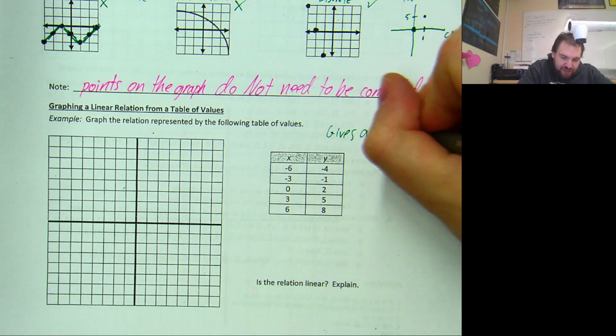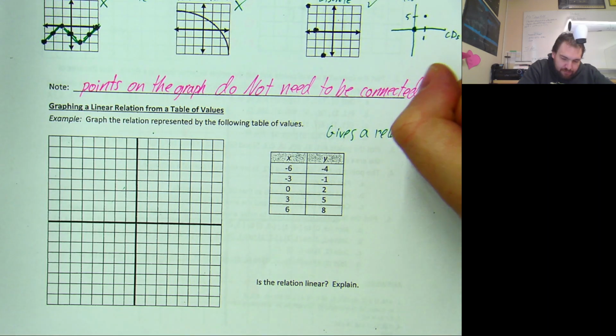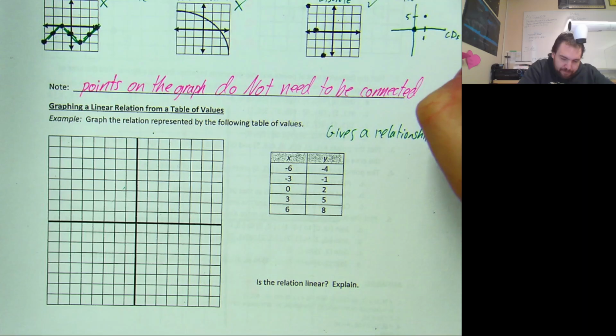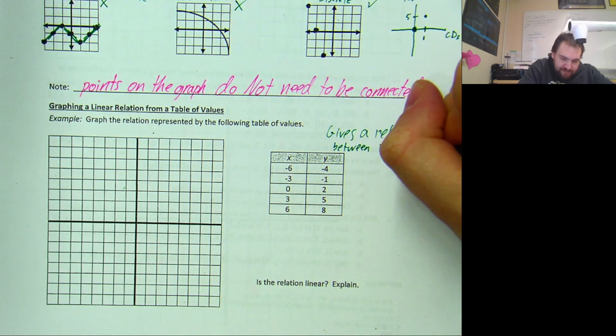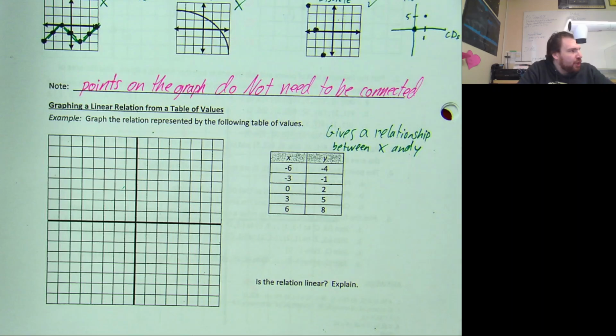A table of values gives a relationship. In this case, it's between x and y. We do not know what the relationship is. We're just told this table represents it.